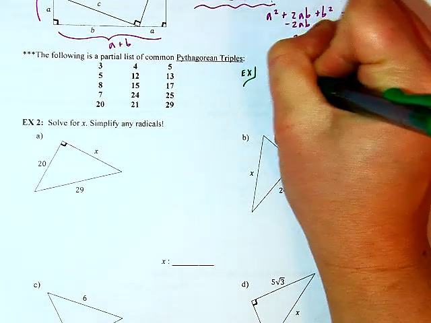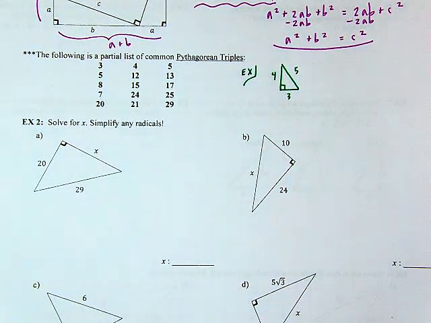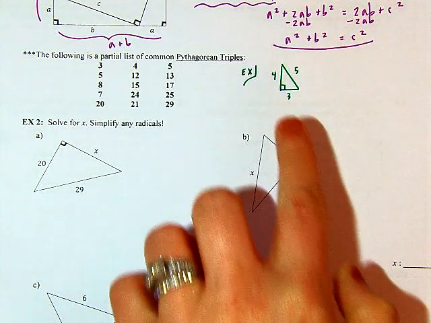3, 4, 5. Right, we can recognize that 3 squared plus 4 squared would equal 5 squared. 9 plus 16 equals 25, right? That is a true statement. So if I have this common triple, I can actually build more common triples based on this initial one.